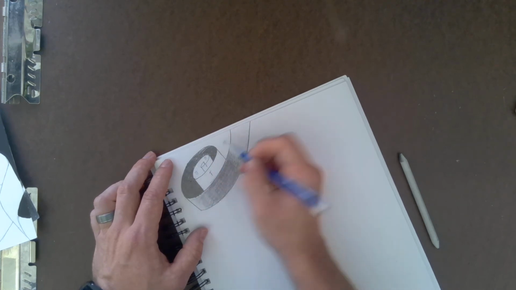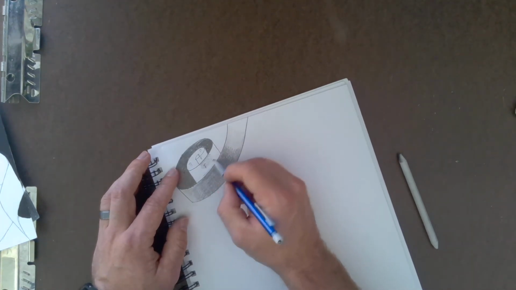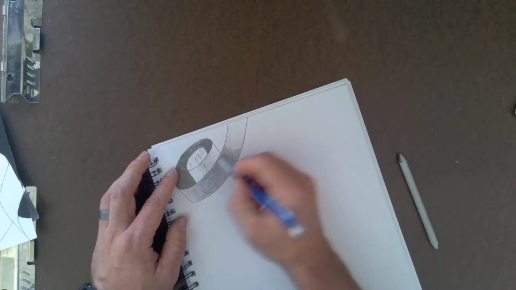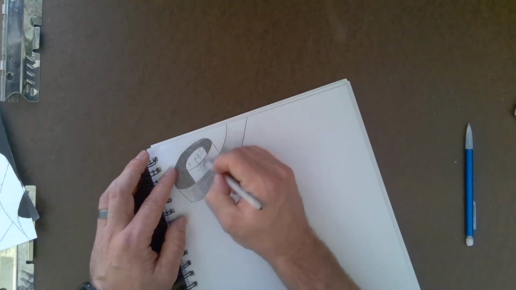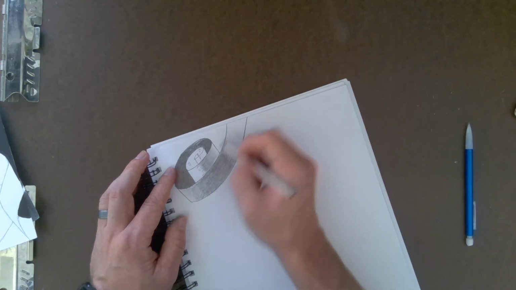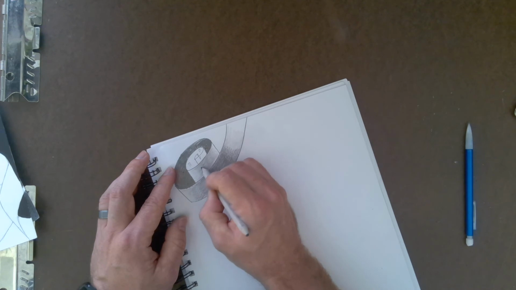Alright. Now this is in the front, so I can shade this in lightly. I'll go ahead and take this blending stump to help me get those values blended together, and also help me get those nice subtle light values.